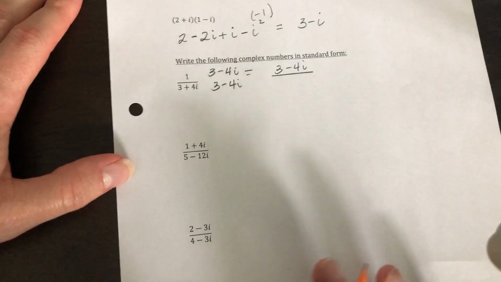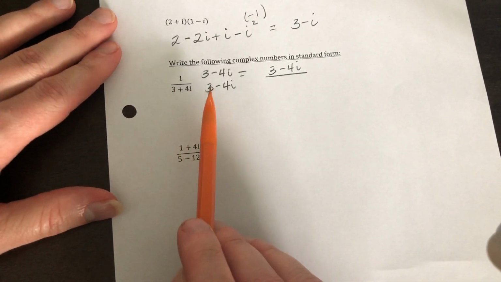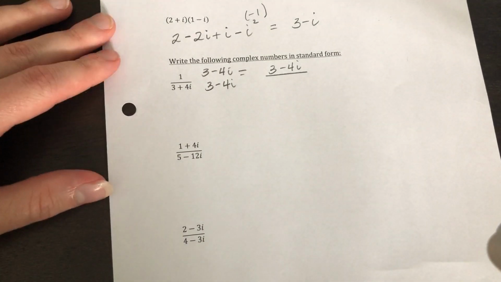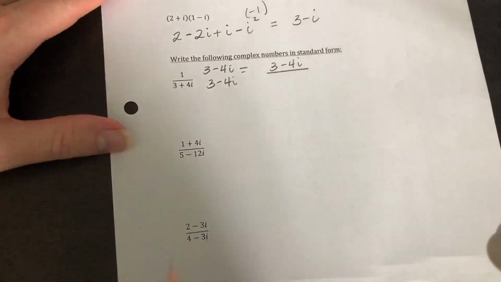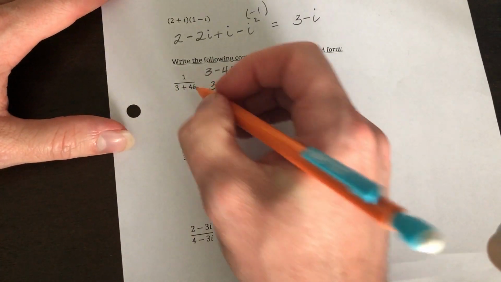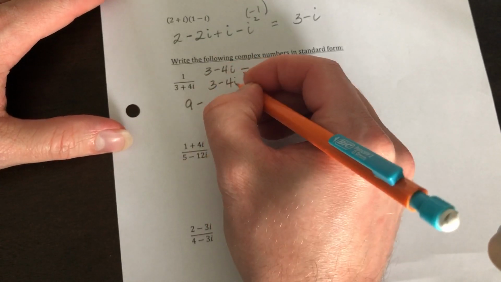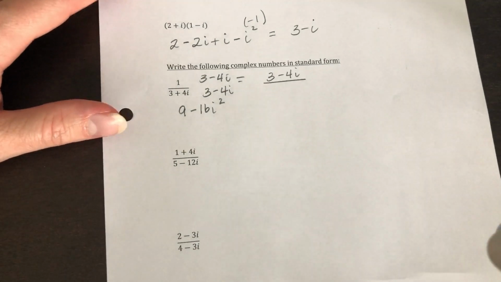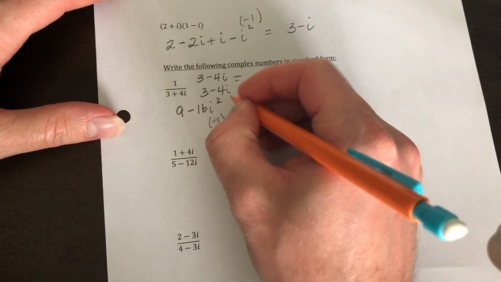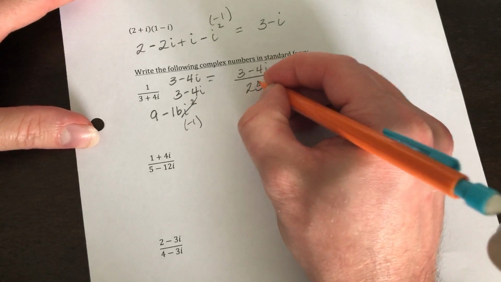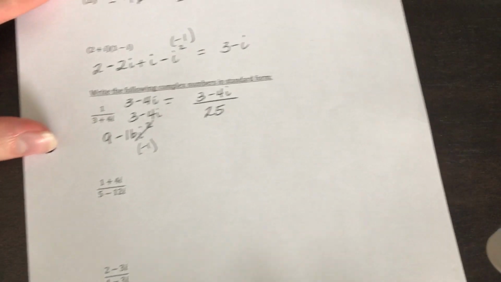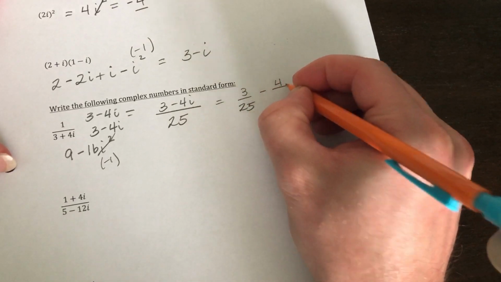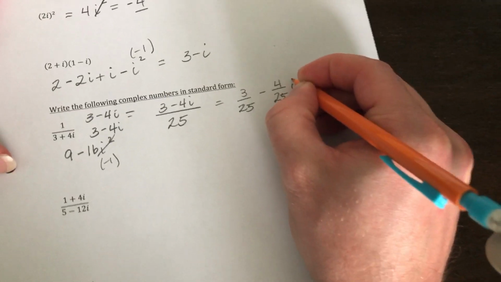Now pay attention to this. 3 plus 4i and 3 minus 4i is going to be a difference of squares, so I'm not going to bother with foiling it all out. I'm just going to multiply the first terms and the last terms. 3 times 3 is 9. 4i times minus 4i is minus 16i squared. Now we know that i squared is equal to a negative 1, so that comes out to be 25. If you want to split this up, you can: 3 over 25 minus 4 over 25i.